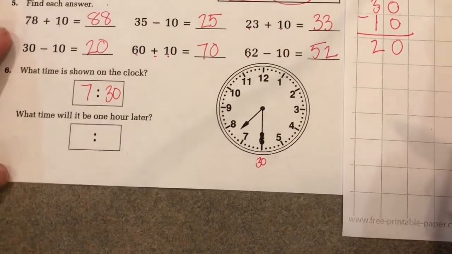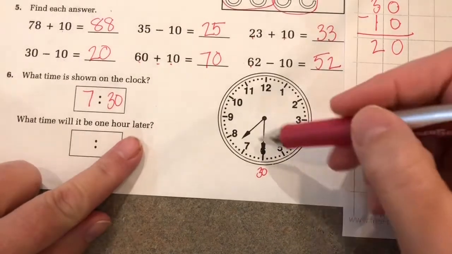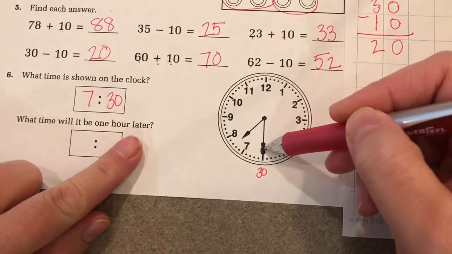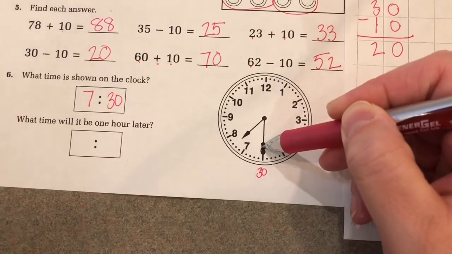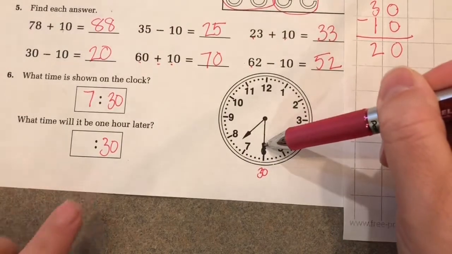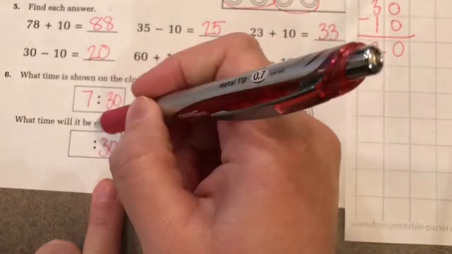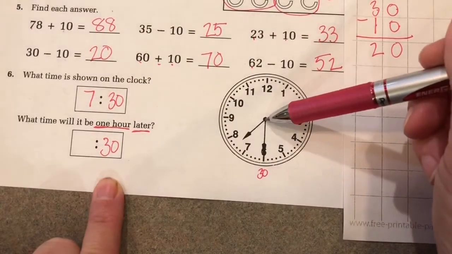Half past. What time will it be 1 hour later? So the minute hand in 1 hour's time is going to go all the way around and land back here. So it's going to be something 30. We're not going to mess with the minutes. We're going to add on 1 hour, because later means 1 hour added on, right?